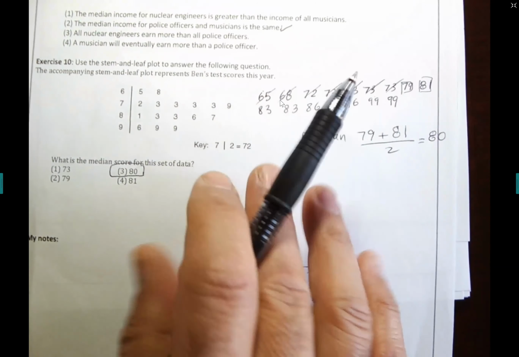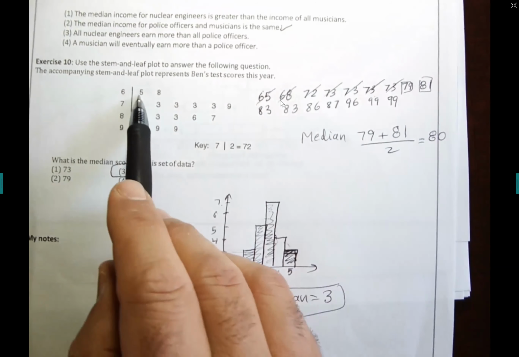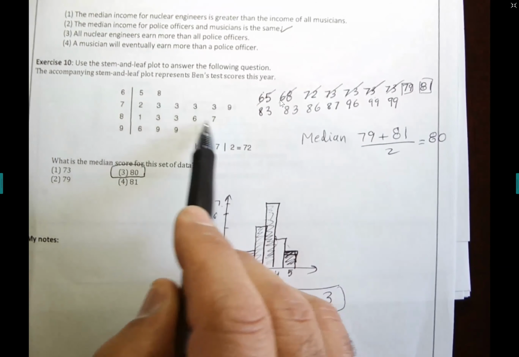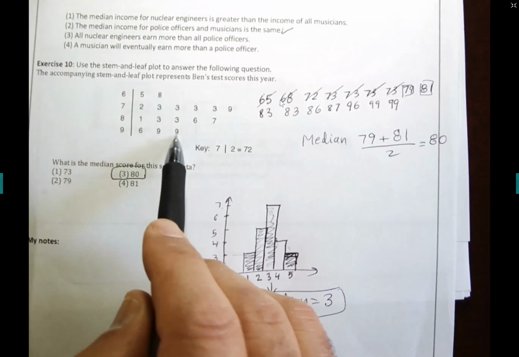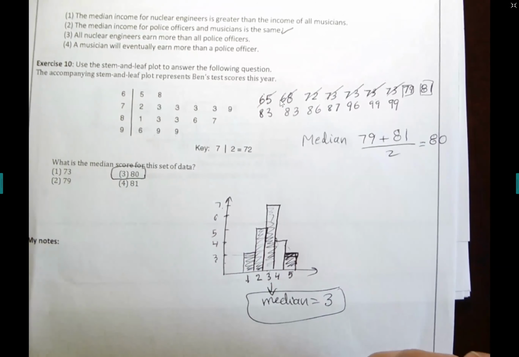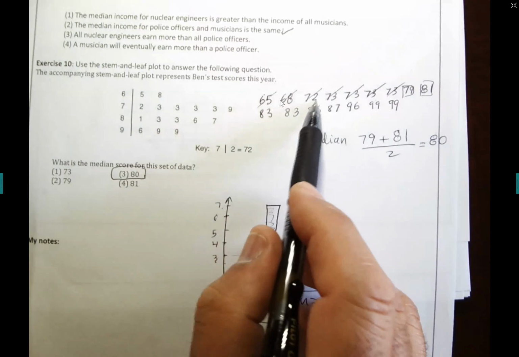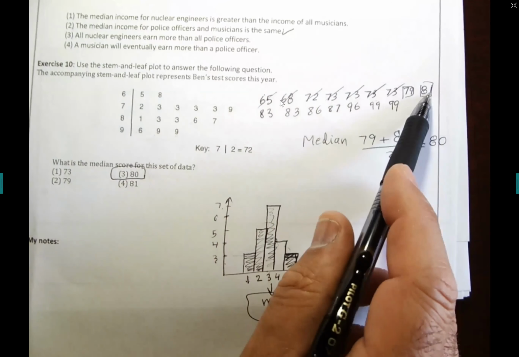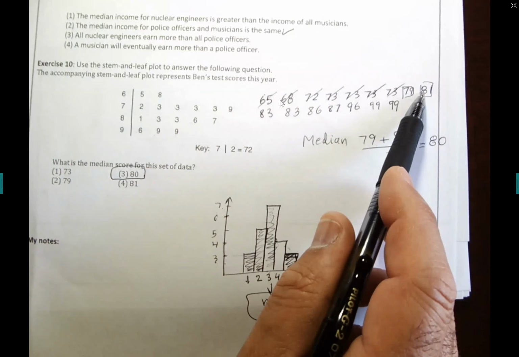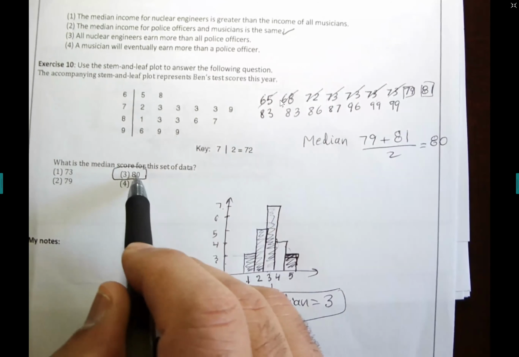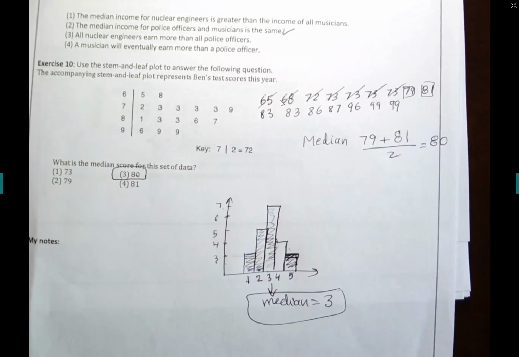How many pieces of data we have here? 1, 2, 3, 4, 5, 6, 7, 8, 9, 10, 11, 12, 13, 14, 15, 16. So your median is going to be between the 8th and the 9th. Count. 1, 2, 3, 4, 5, 6, 7, 8, 9. So it's between 79 and 81. Halfway through will be 80. And that is the median. All right.